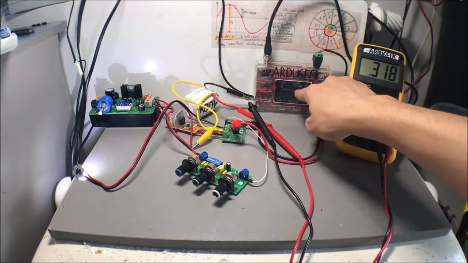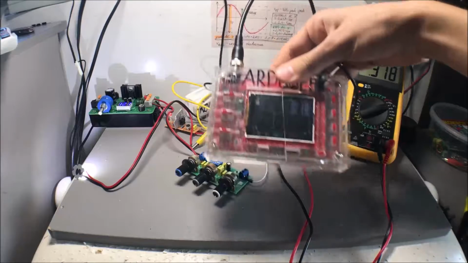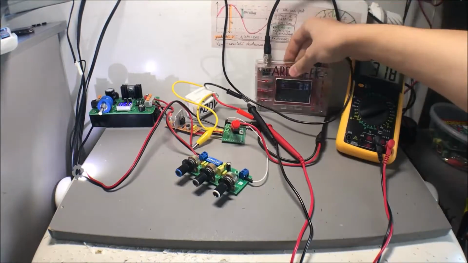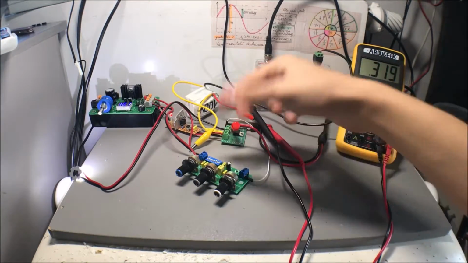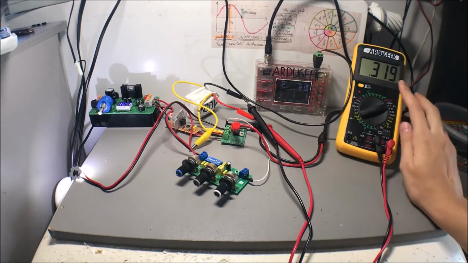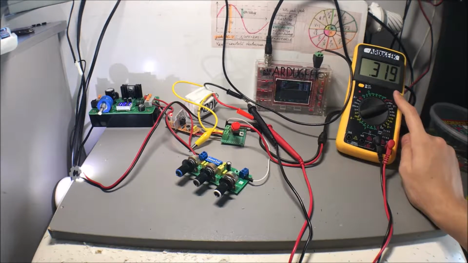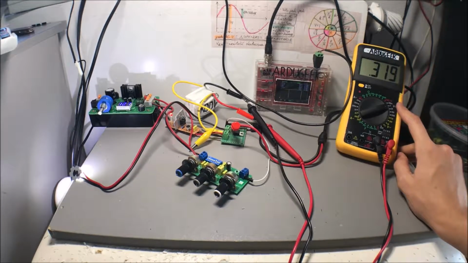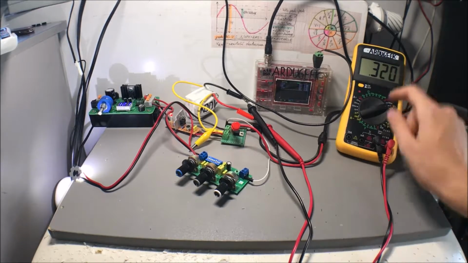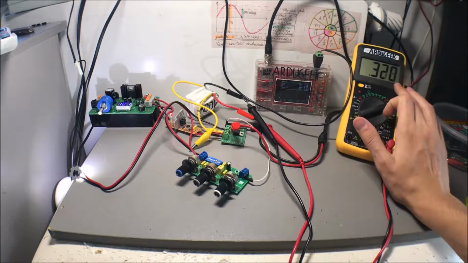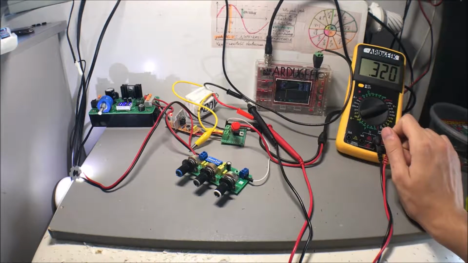Now the signal, as you can see on the scope, is mainly DC, so it just opens the MOSFET module and nothing happens. So this is the voltage drop across our shunt. 1 volt equals 1 amp across the shunt. So here we have 320 milliamps, which is nearly the maximum this LED can handle.